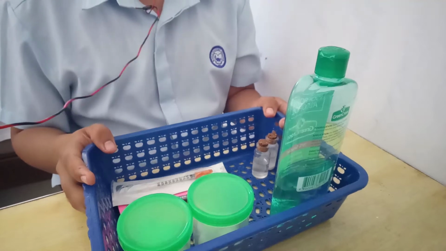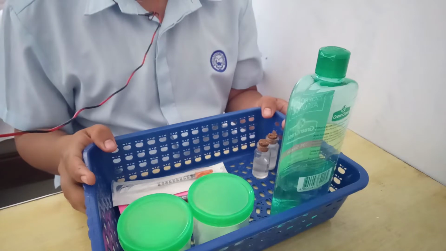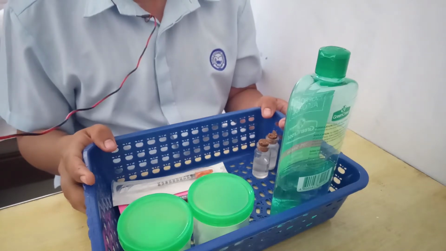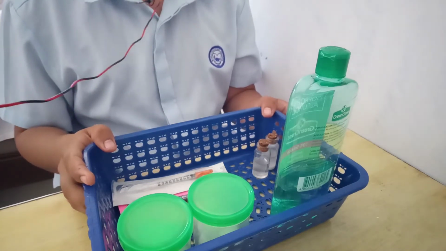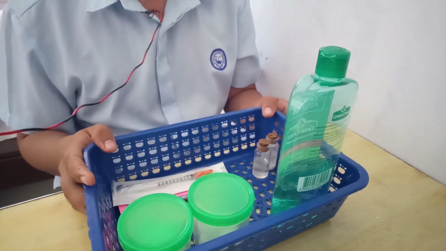So today I'm going to demonstrate how to mix both long-acting insulin and short-acting insulin in one syringe. So the first thing that we must do is check the medication order in the patient chart.